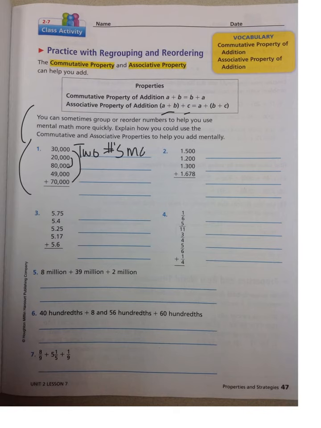Make 100,000. So right away I have 30,000 plus 70,000 is 100,000, and 20,000 plus 80,000 is 100,000. So right now I have 200,000, and then I just need to add my 49.